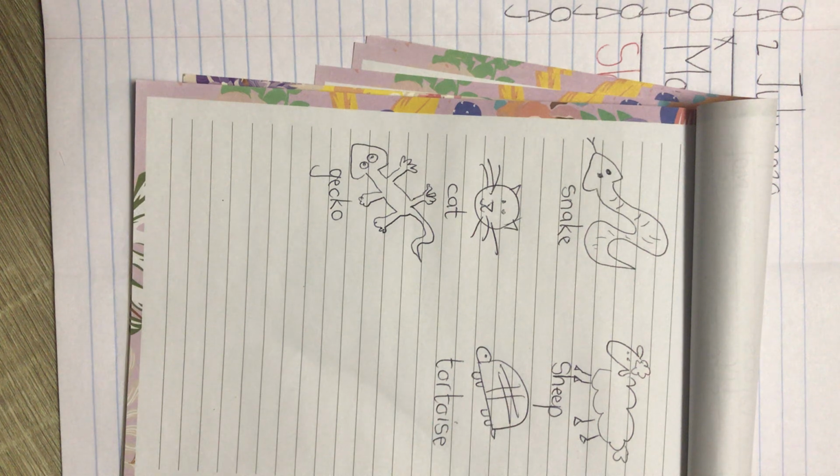Is a gecko a mammal or is a gecko a reptile? Let's think about what a gecko looks like. What do you guys think is on its skin? On its outer covering? What is on the outside of a gecko? Is it fur or is it scales? That should already tell you. Think to yourself, do geckos give birth to live gecko babies or do geckos lay eggs?